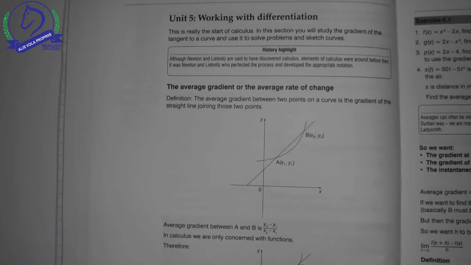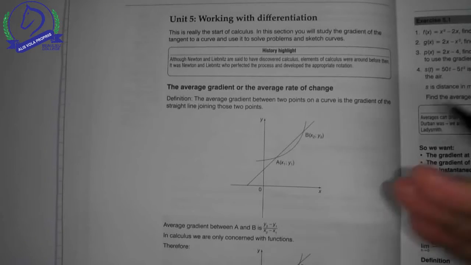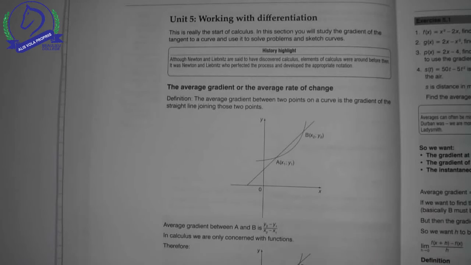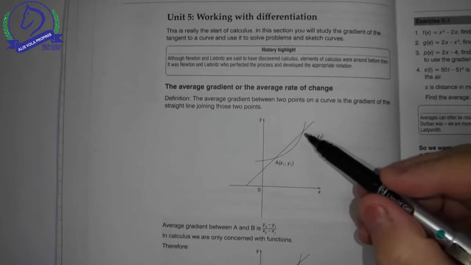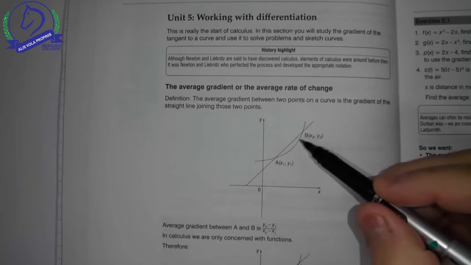You may have done it already in functions in grade 11, where you've actually calculated the average gradient between 2 points. Okay, now a gradient is basically a rate of change. Remember that a gradient basically tells you how the height of a particular object changes as you go horizontal. So it's your change in the vertical over your change in the horizontal, which gives you a rate of change. So in this case, you have 2 points A, B.